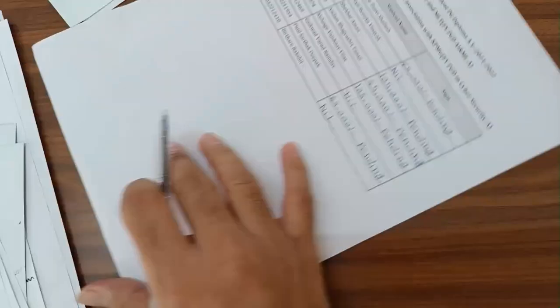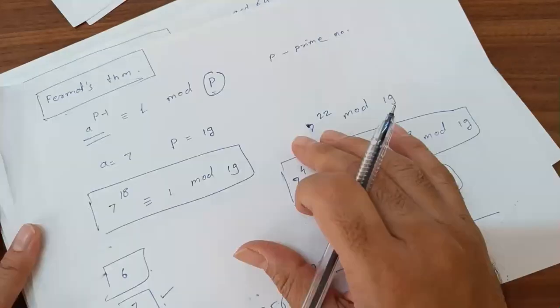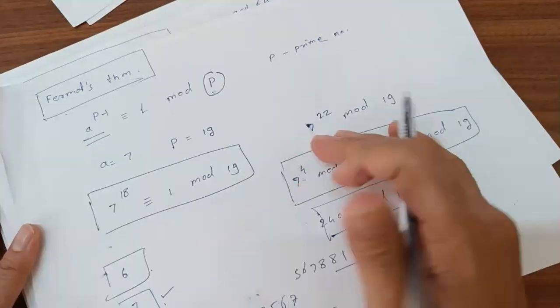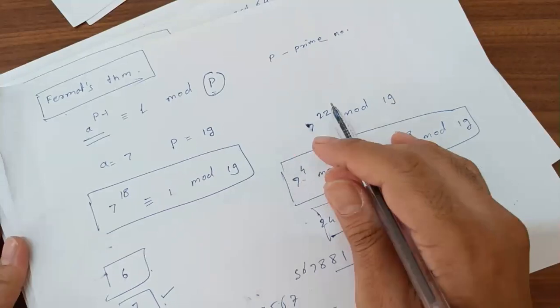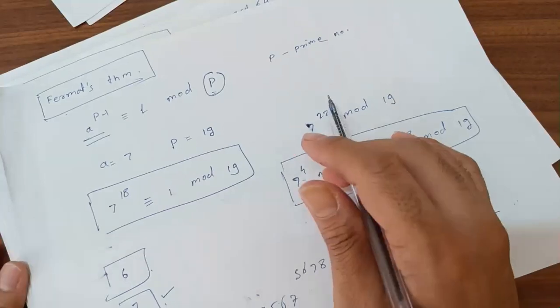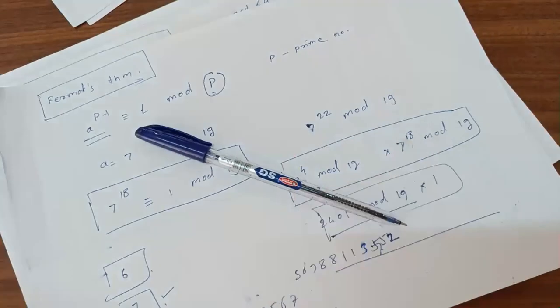These are the mathematical terms that we are looking at. The next mathematical term is Chinese remainder. We'll see that Chinese remainder next, maybe tomorrow. And I'll show the application also, where can we use Chinese remainder.